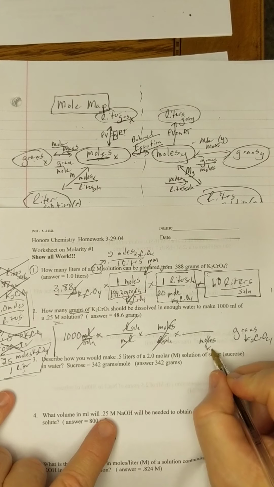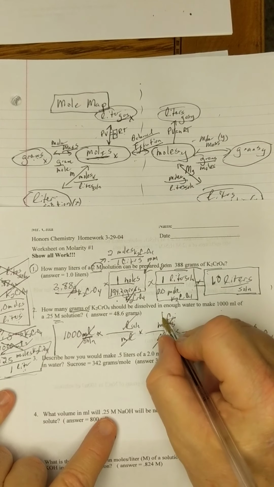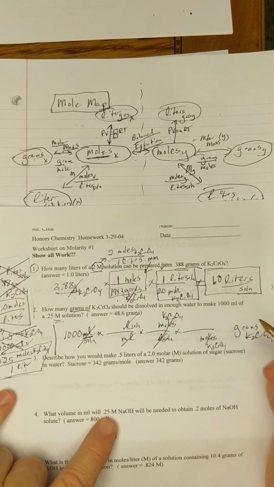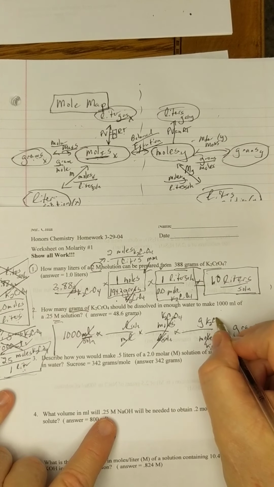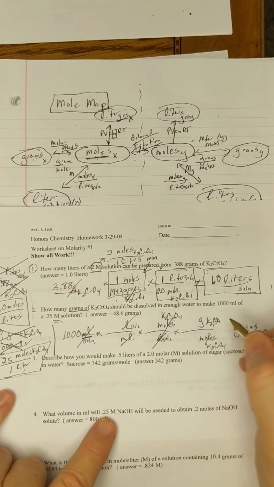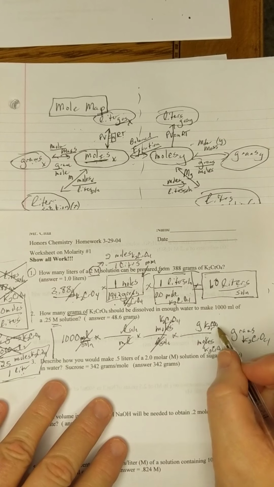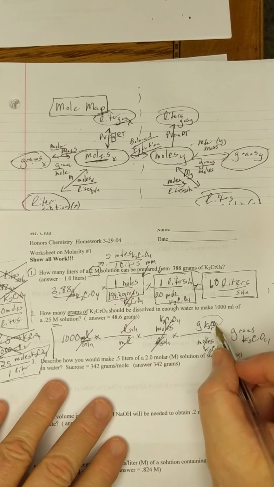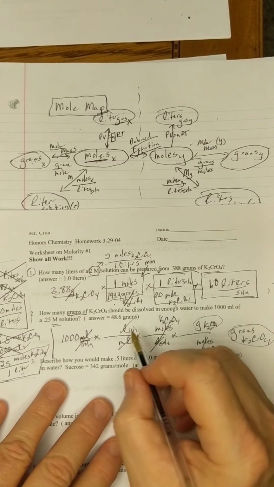And that's going to be K2O4. I want to make sure I label K2O4, and then grams of K2O4. Okay. I now see that my final unit is grams, so I have the problem skeleton laid out.